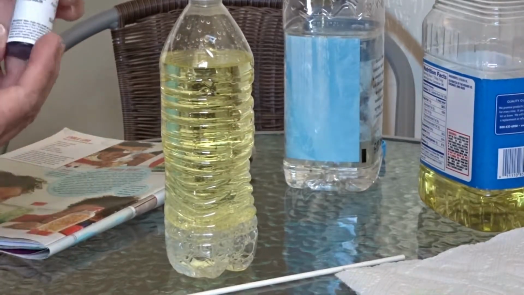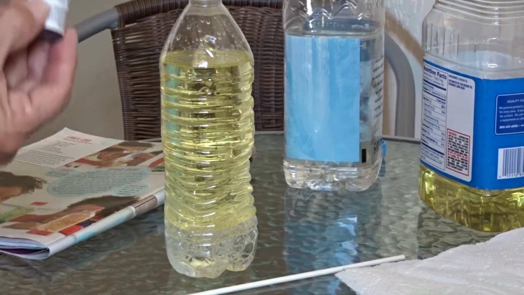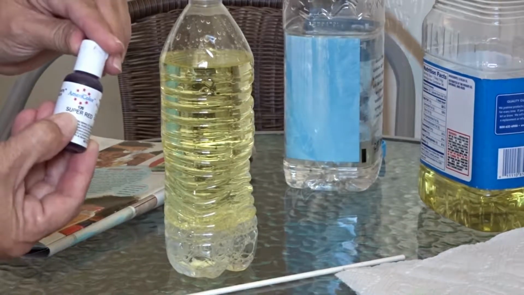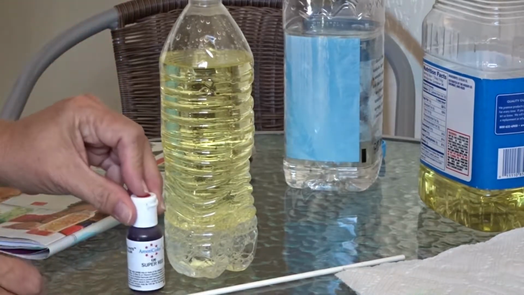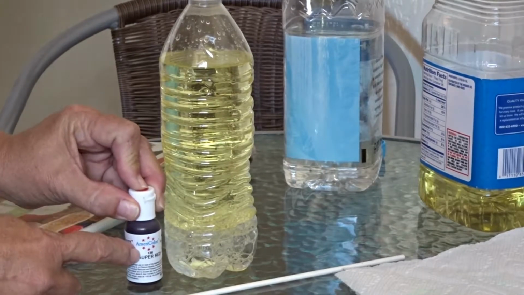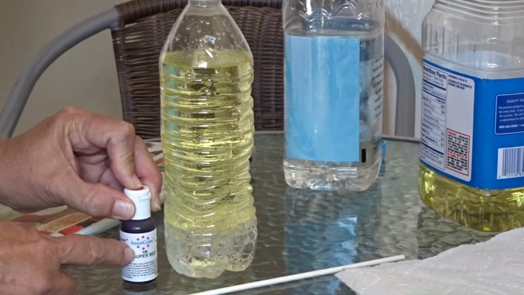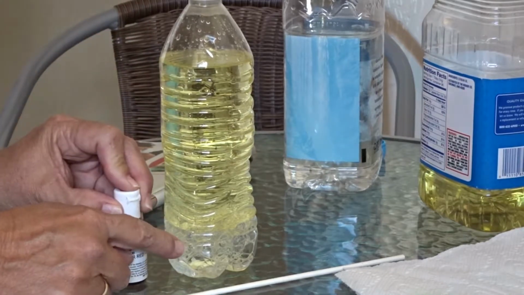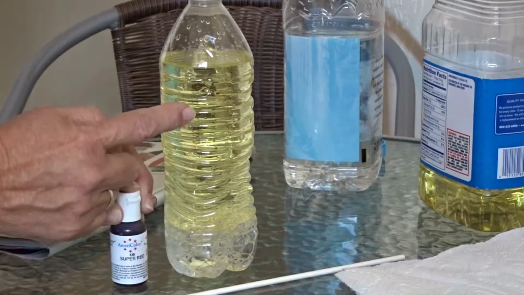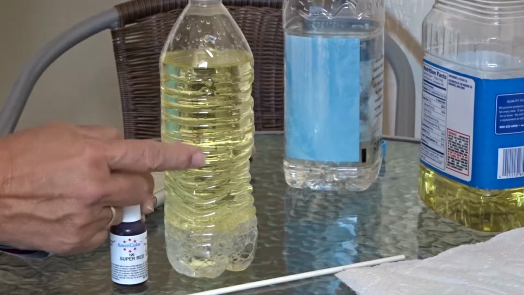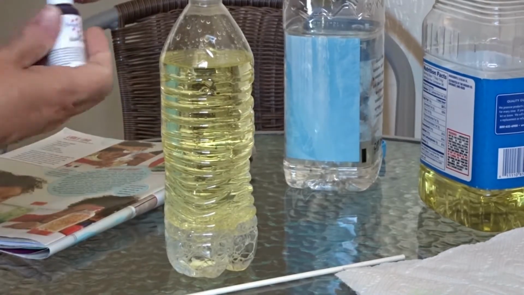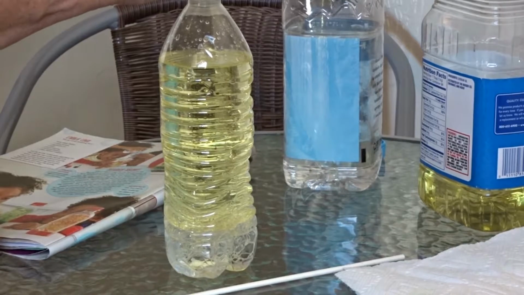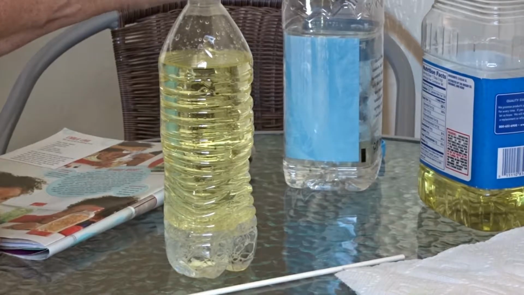But water and food-soluble food coloring have the same type of molecules. So when I put the drops, I'm going to put about 10 drops in this. The drops should go right through the oil and down into my water, and it will not mix with the oil at all. So let's do that. About 10 drops, I said.